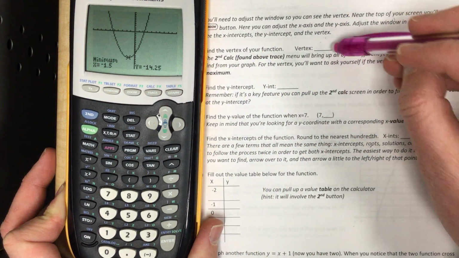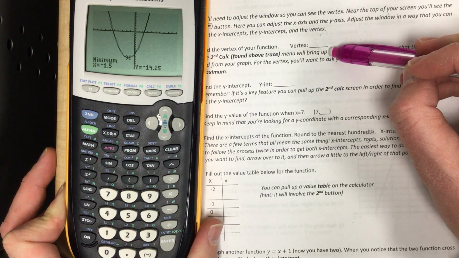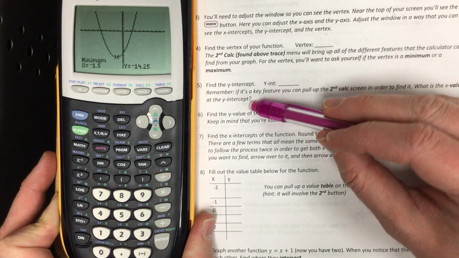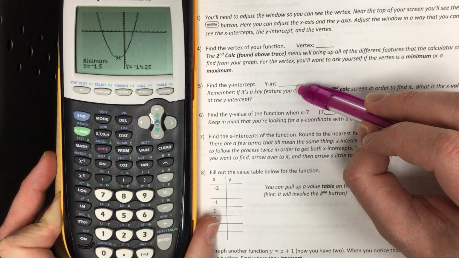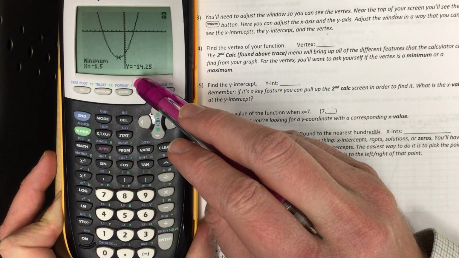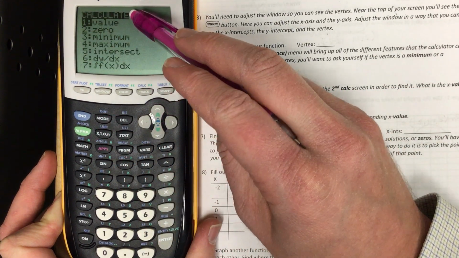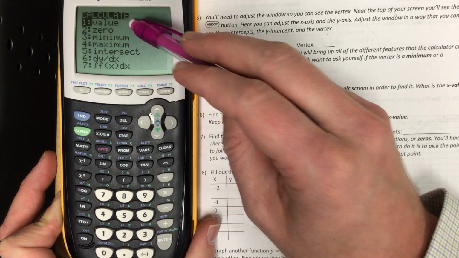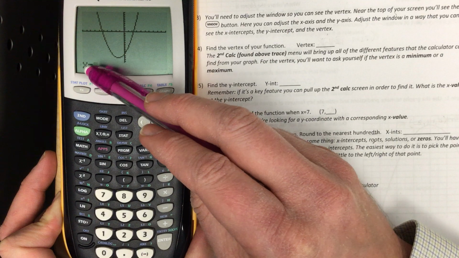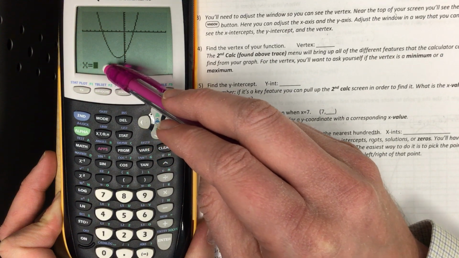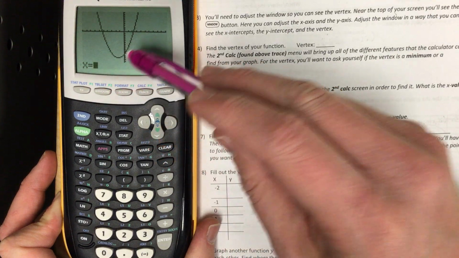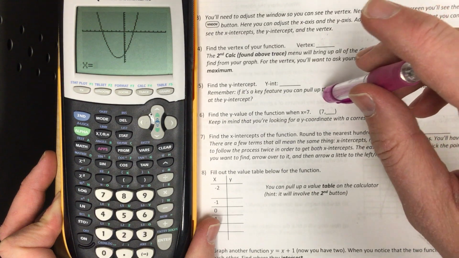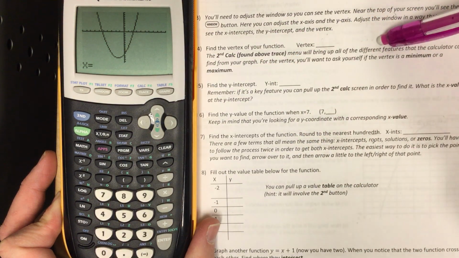And we can write that down here on our notes. Okay, next it says find the Y-intercept. So if we went to second trace and then do our calc, the thing you're going to choose here is number 1, value. So if you click on that, it does x equals something.